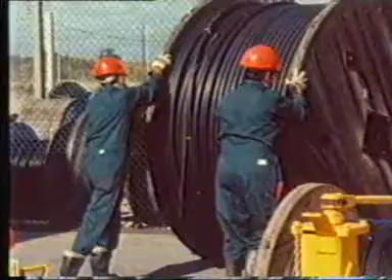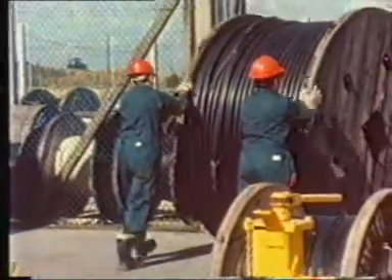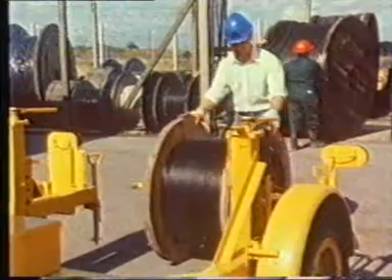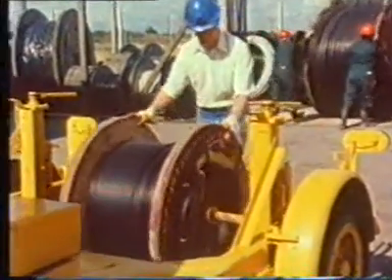Optical fiber is easier to install. All this old-fashioned coaxial cable is needed to do the same job as this fiber optic cable. Fibers are immune to interference and crosstalk, and optical fiber is almost impossible to tap.